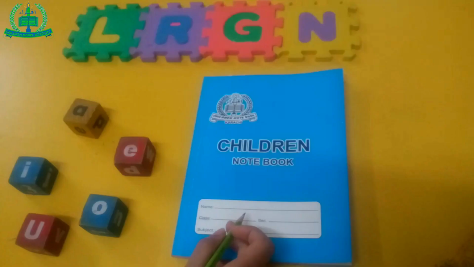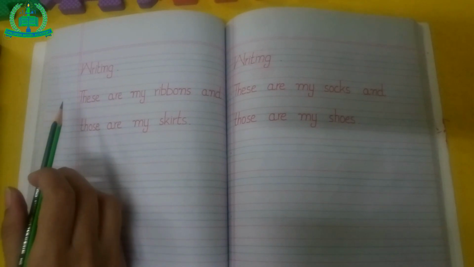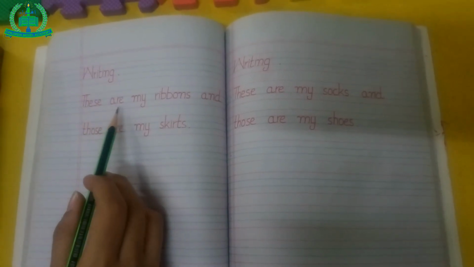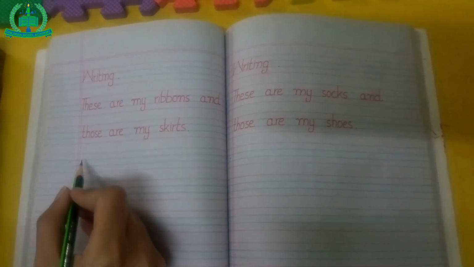Learn this page. This is your English copy. Writing: These are my ribbons and those are my skirts.